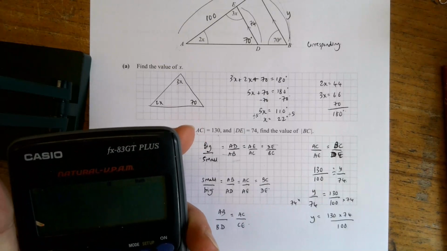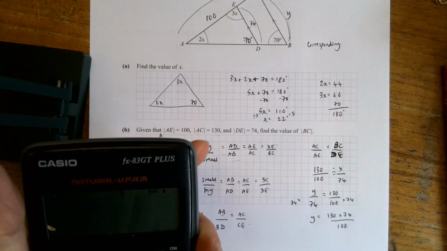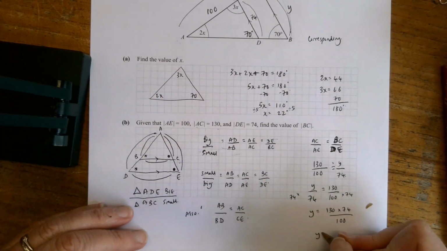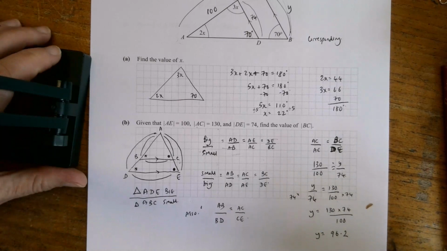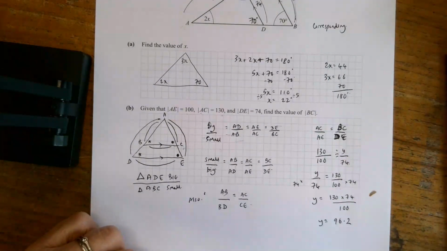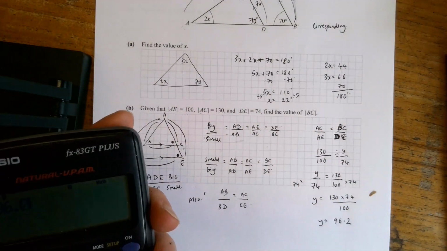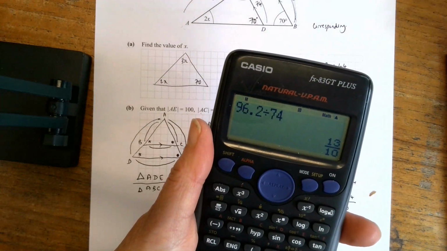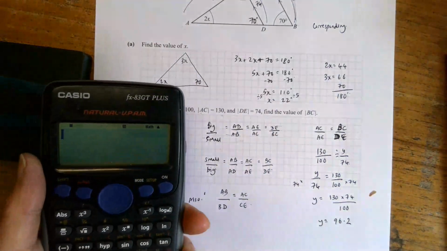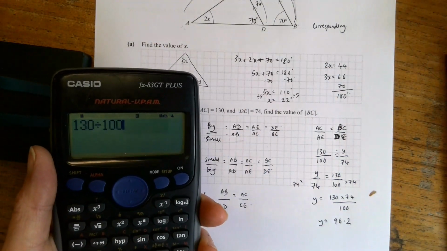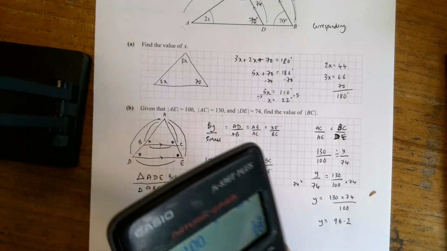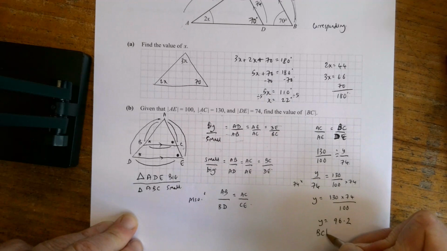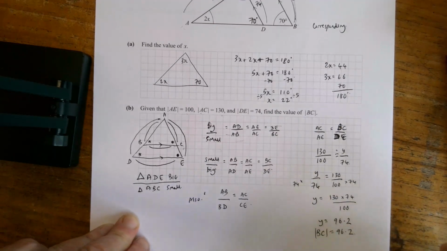130 times 74, divided by 100, equals 96.2. So y is equal to 96.2. So 96.2 over 74 equals 13 over 10. And 130 divided by 100 also equals 13 over 10. So that ratio is the same. So y is 96.2, and that's what BC is. It's 96.2. Okay.